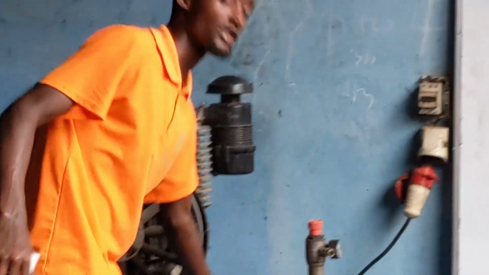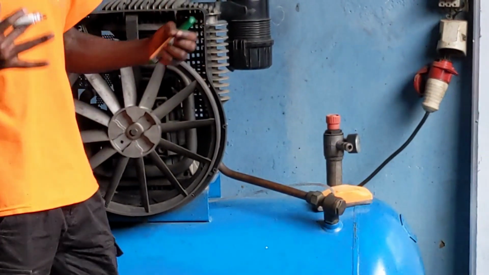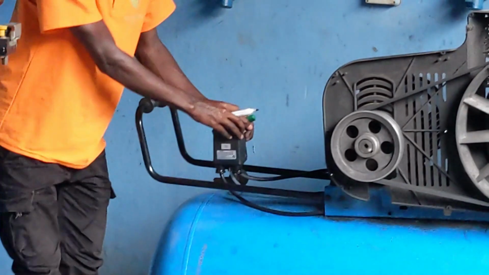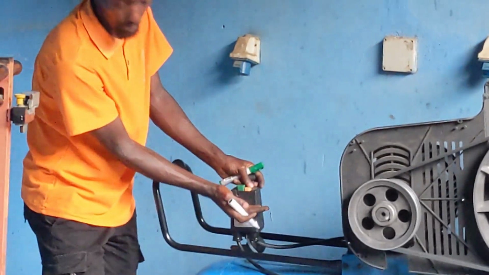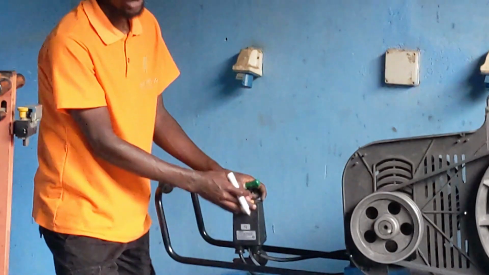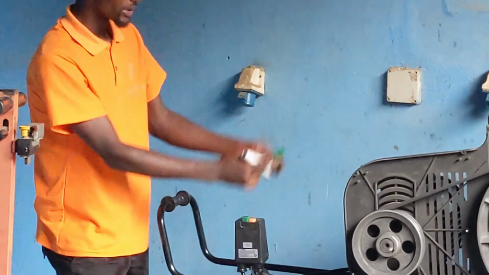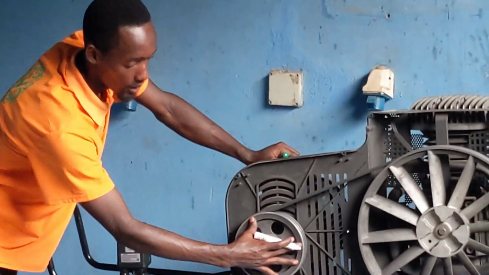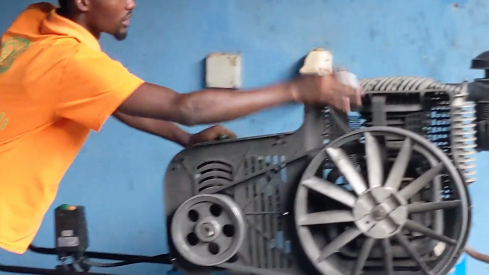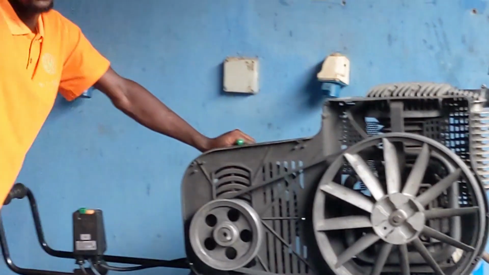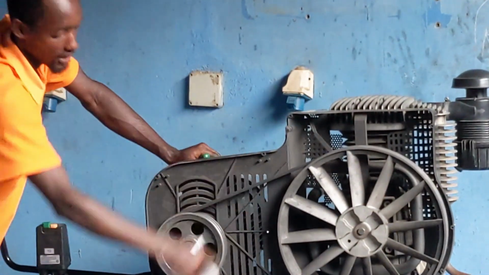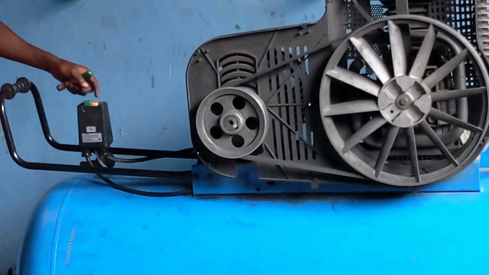When this reservoir is full of air pressure, it allows the air to pass in this pilot pipe to this pressure switch. The part above works manually. When you turn it on, the electric motor will rotate and provide the primary motion to rotate the pump, take air from the atmosphere and send the pressurized air into this compressed air reservoir.